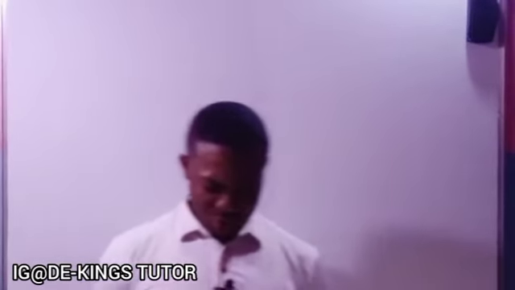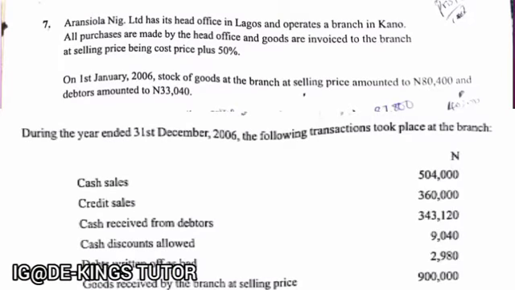Now, this question said Aranciola Nigeria Limited has its head office in Lagos and operates a branch in Kano. All purchases are made by the head office and goods are invoiced to the branch at selling price, being cost plus 50%. On 1st January 2006, stock of goods at the branch at selling price amounted to 80,400 and debtors amounted to 33,040.